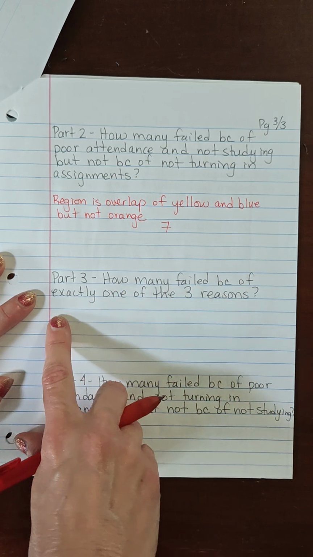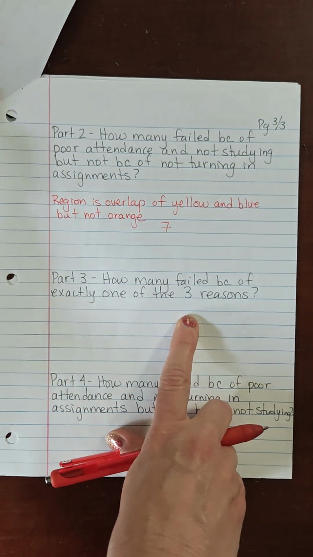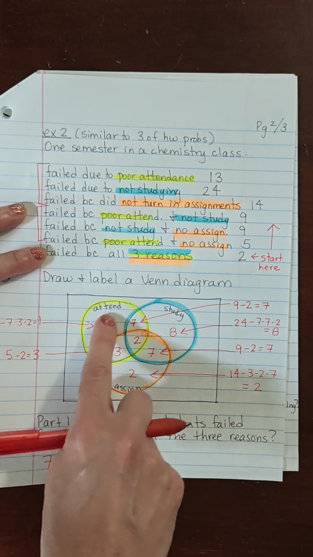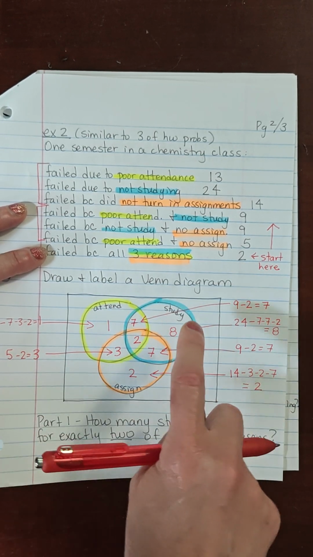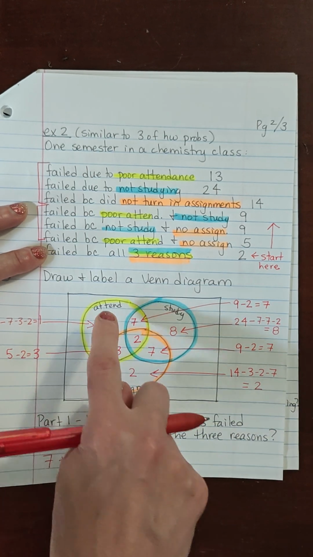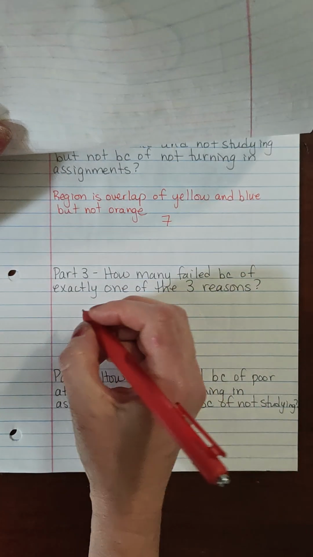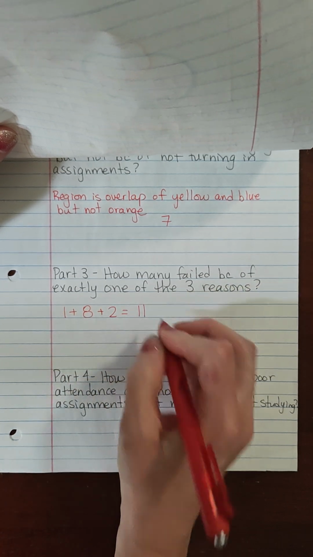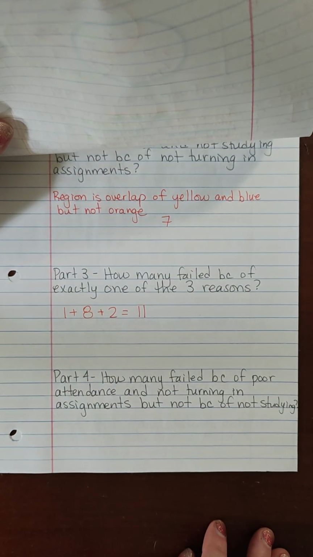How many failed because of exactly one of the 3 reasons? That's going to be this outer part. That's the people just because of bad attendance, just because of not studying, just because of not turning in assignments. So it's just the 1, the 8, and the 2. So 1, 8, and 2 is a total of 11.